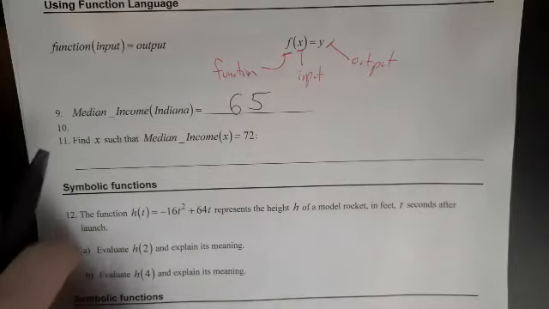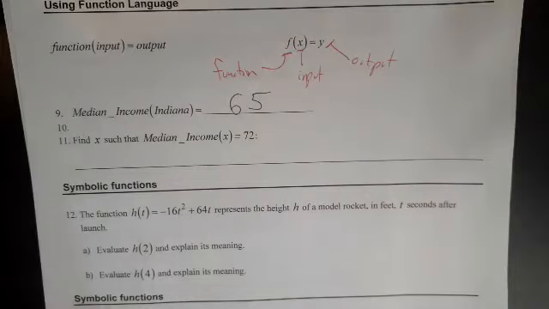Number 10, we're not talking about number 10 anymore. I don't know what happened to their spacing. It's not there, so let's not talk about it.